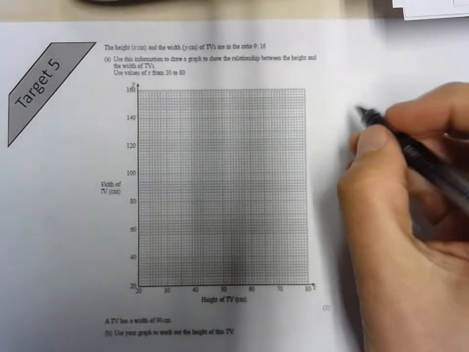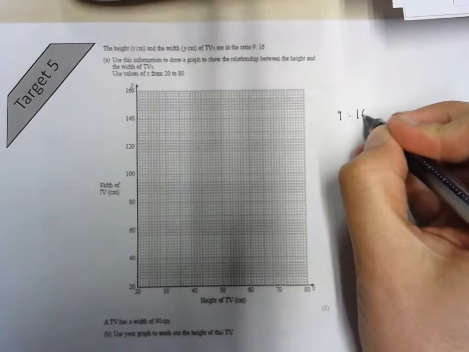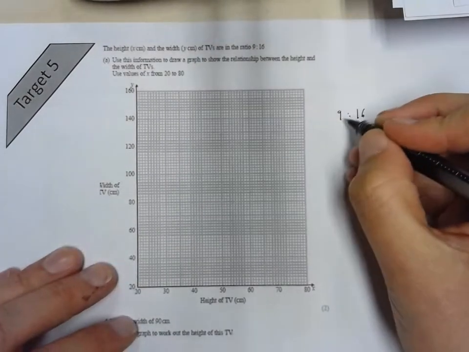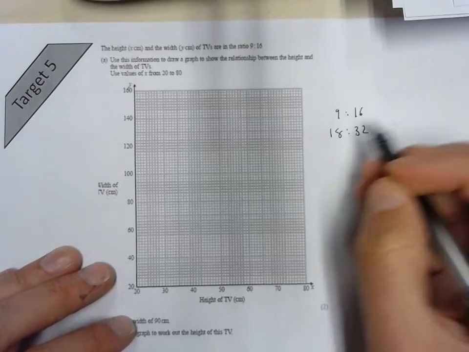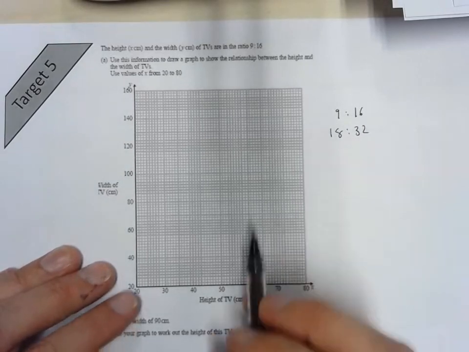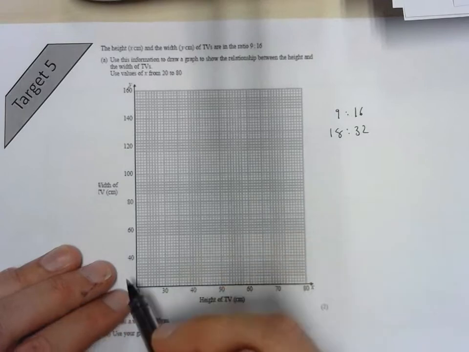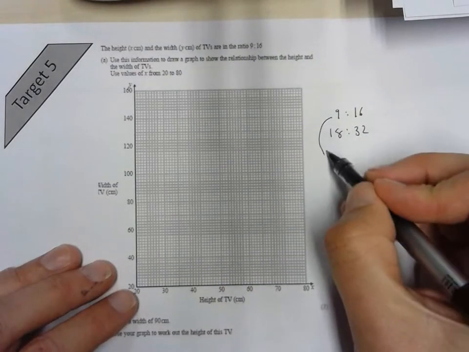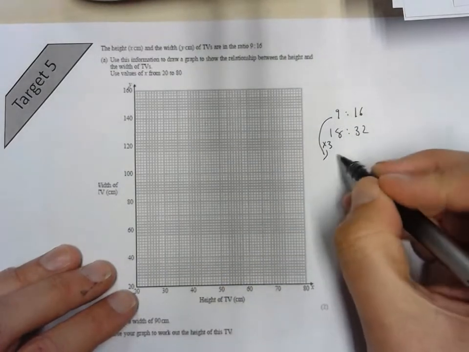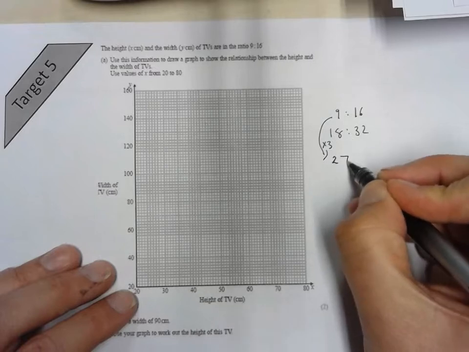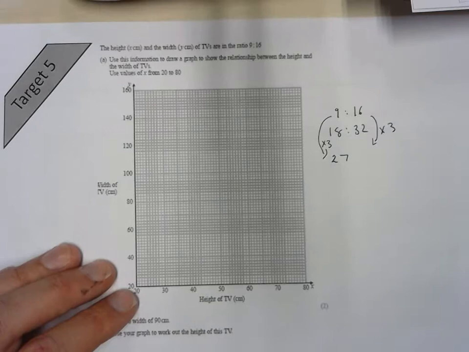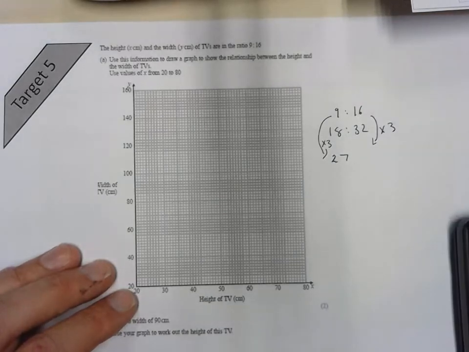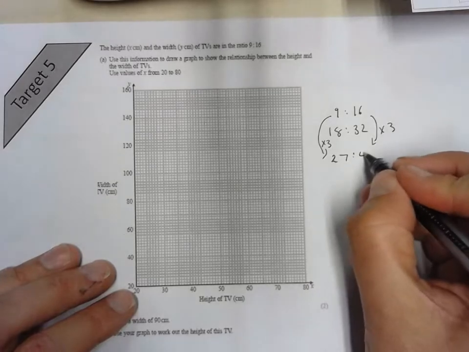Now let's think. 9 to 16, so what does that mean? If I double the ratio, that means if it was 18, double that would be 32. 18 to 32. I can't plot a point 18, 32 yet, but I could treble 9. 9 to 27. I'm going to treble that. Don't forget you have your calculator for this. So 3 times 16. I know that from memory, but I'm going to use my calculator. 3 times 16 is 48.